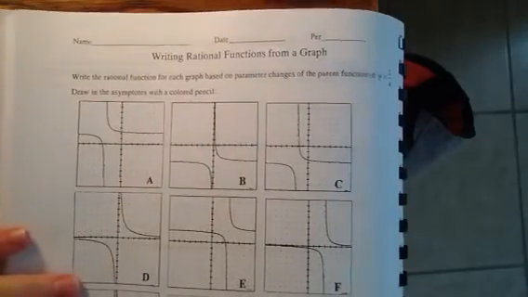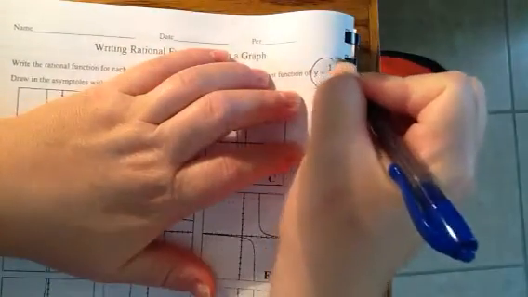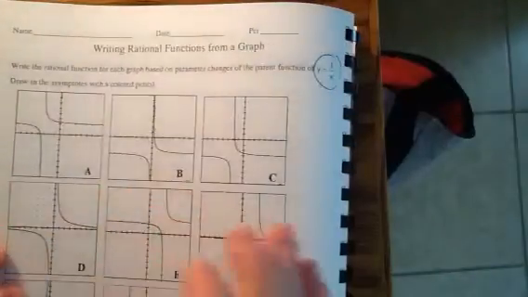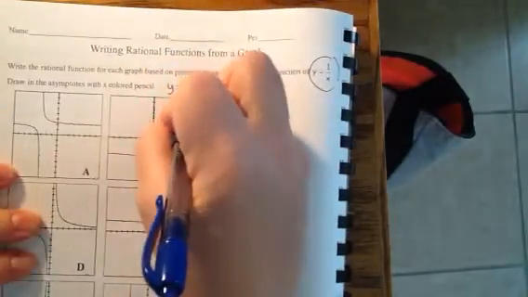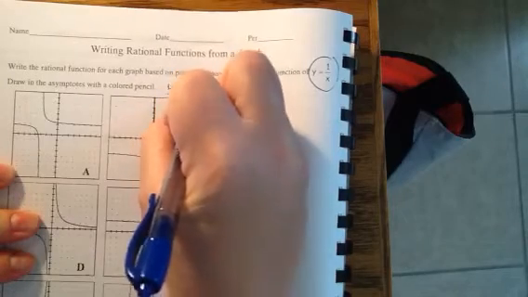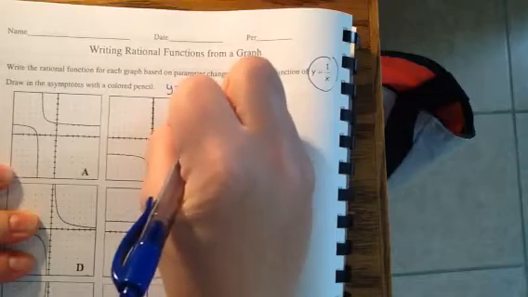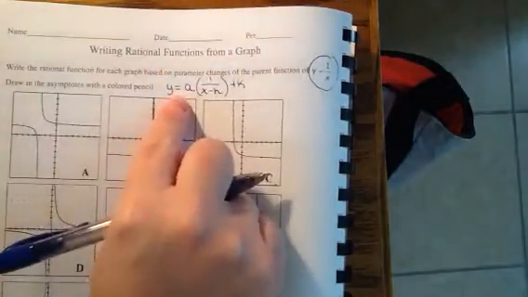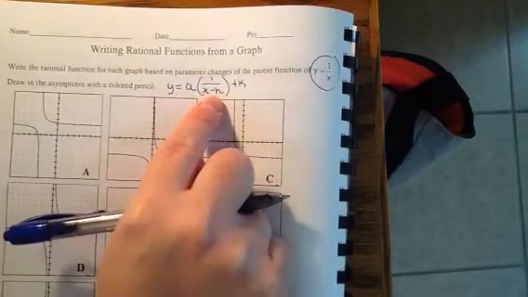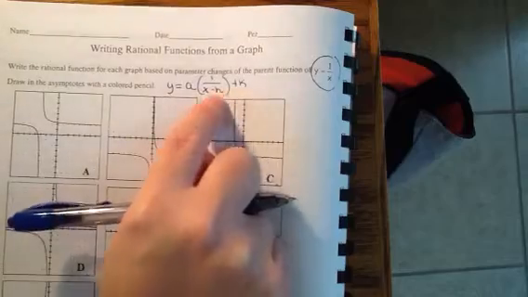Okay, so on page 122, we're going to review graphing rational functions, and the parent function is right here of 1 over x. And if we just think about transformations for a second, in general, rational functions have an a, and then it's going to be 1 over x minus h, and then plus k, where a is the vertical stretch or shrink, h is the side-to-side movement, and k is the vertical up and down shift.